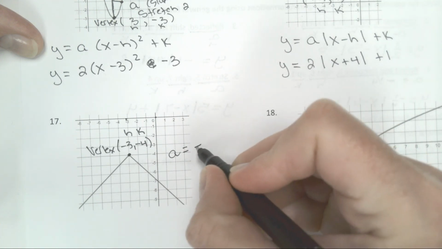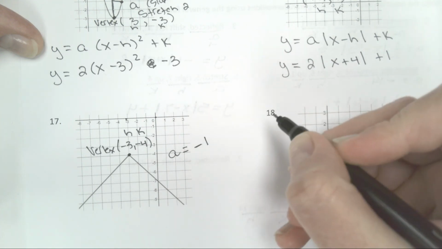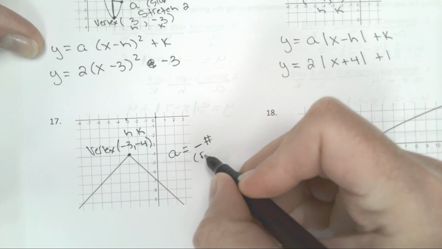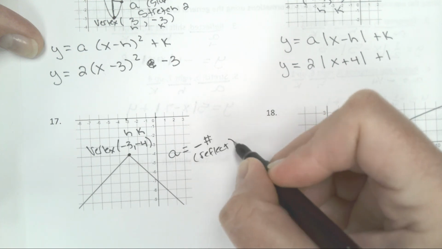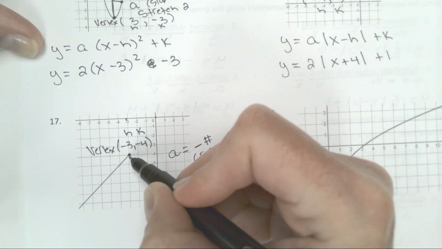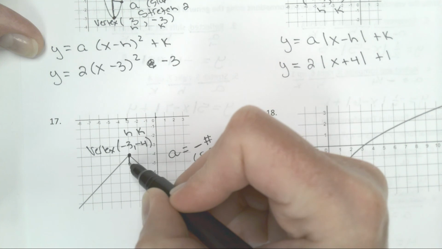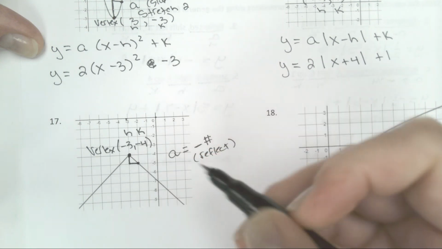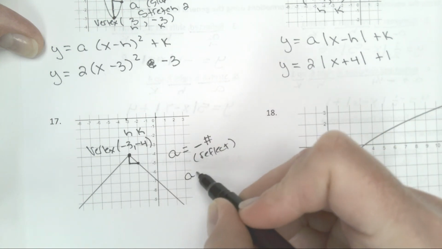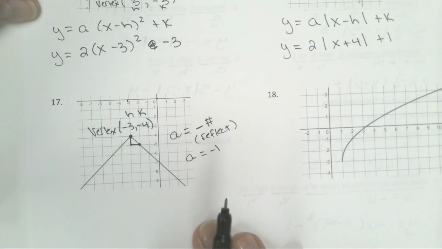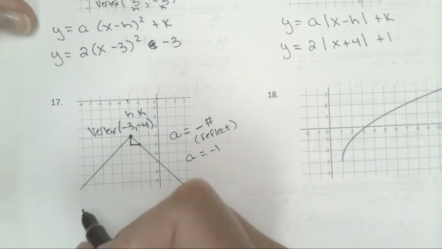So A is definitely a negative 1. It's definitely a negative number because it reflected. So look at the slope. So it's going down 1 and then right 1. And so I was correct. So A is negative 1. It's not stretching or anything like the other two did.